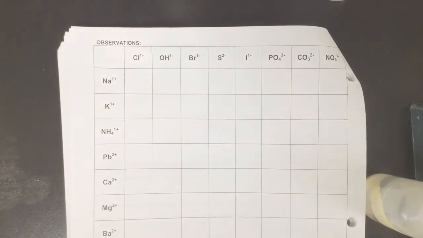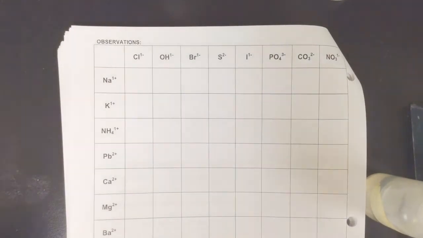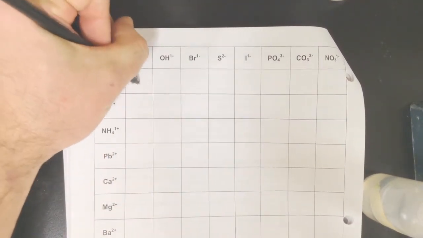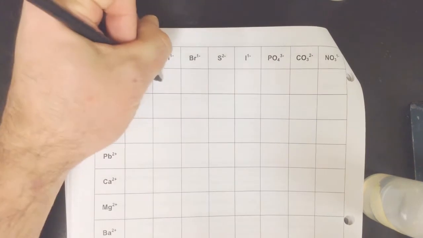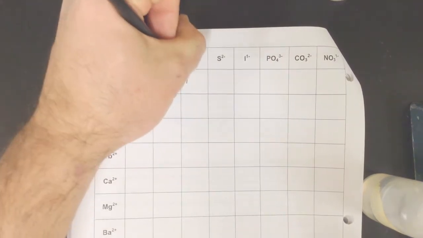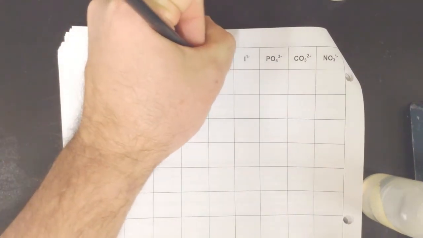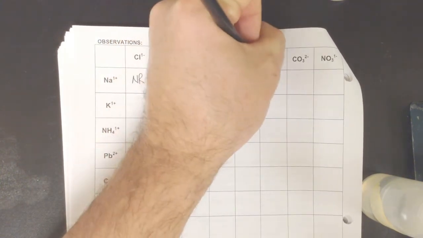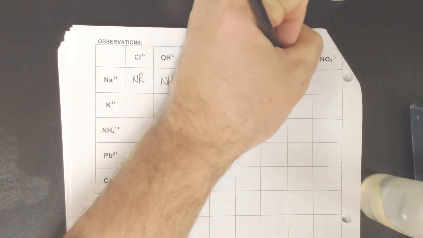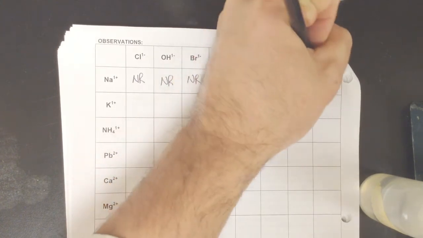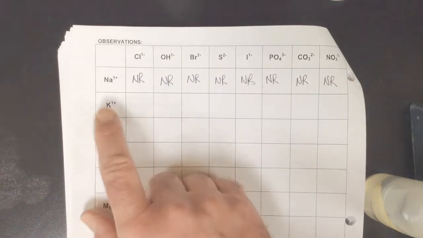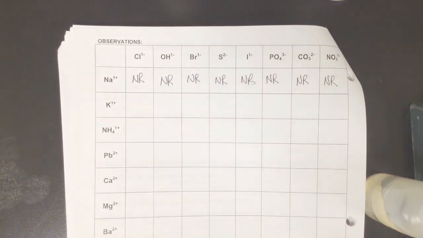So here's our observation table, and we had no reactions for all of these ions. When we combined sodium with chloride, we had no reaction. NR is what I'm going to write down. We had no reaction with the hydroxide, bromide, sulfide, iodide, phosphate, carbonate, or nitrate. NR all across the board. Okay, let's move on to potassium.